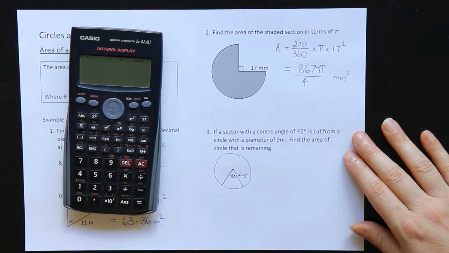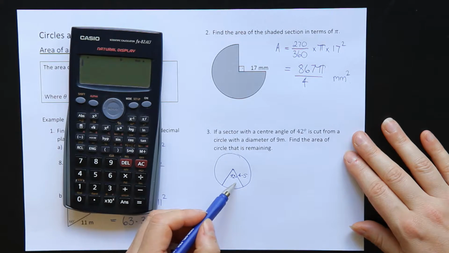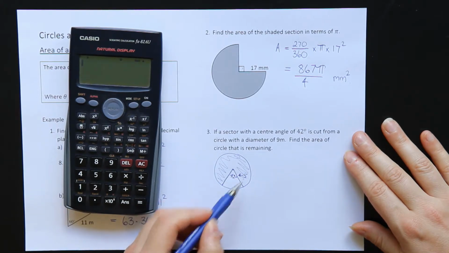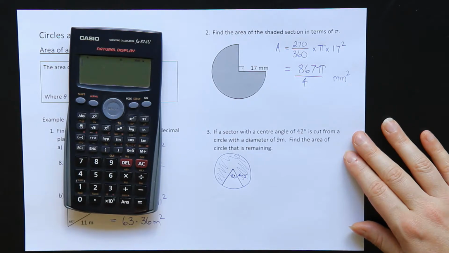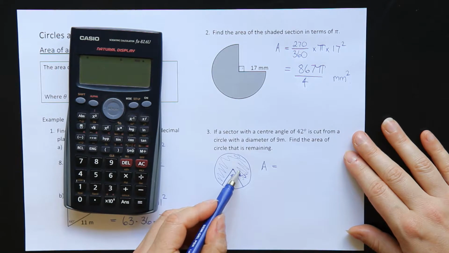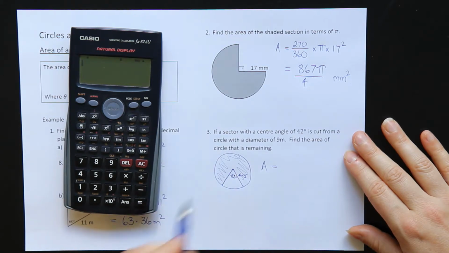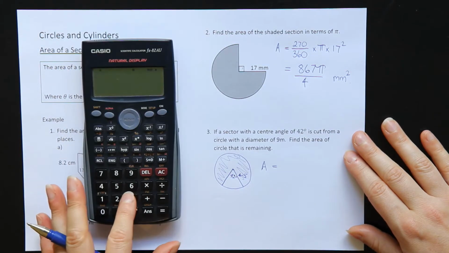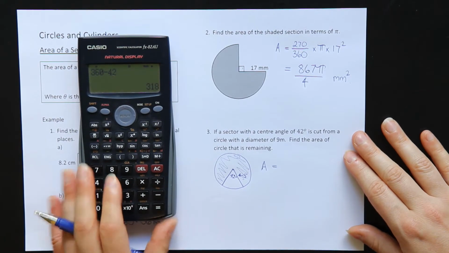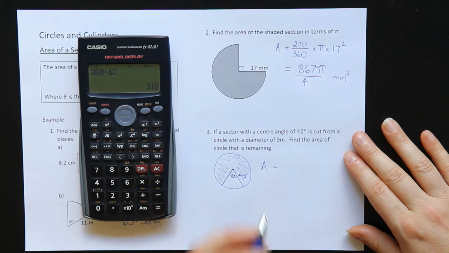Find the area of the circle that is remaining. So we don't actually want this little bit, we want this whole big bit around the outside. Okay, so the area of that sector, I need to know this angle around here. Now there's 360 degrees the whole way around a circle, so if I take 360 and I subtract off the 42, that means I want 318 degrees.